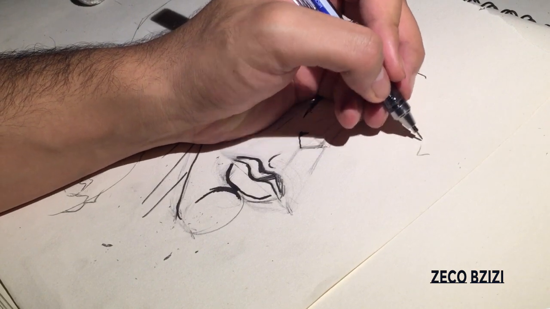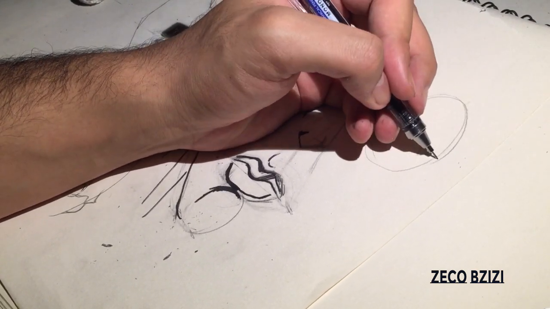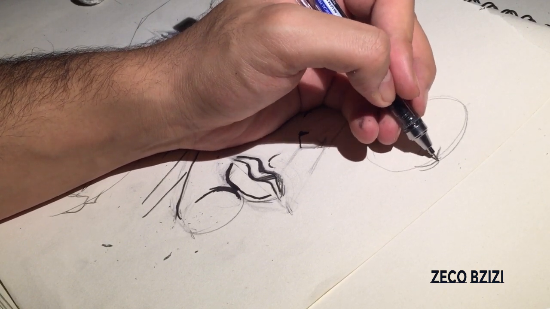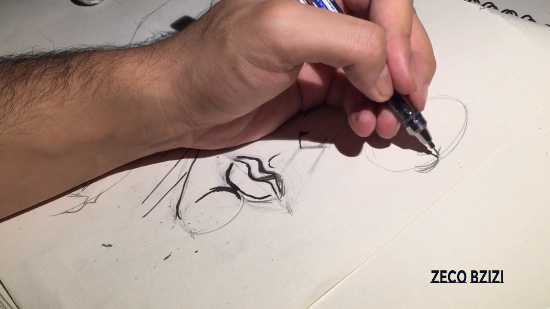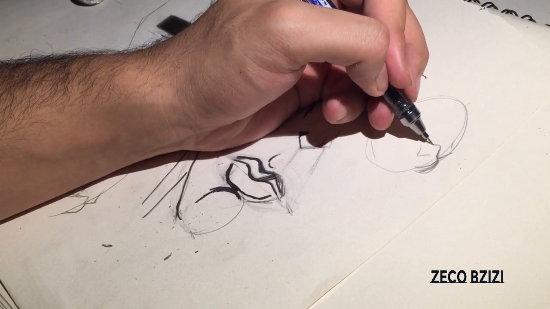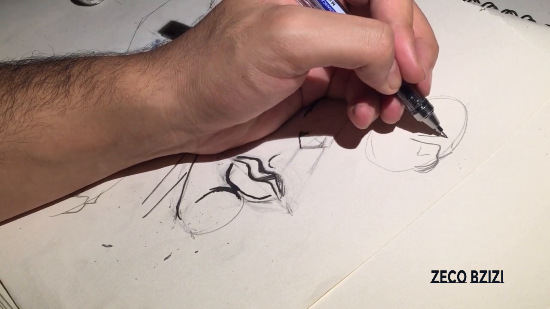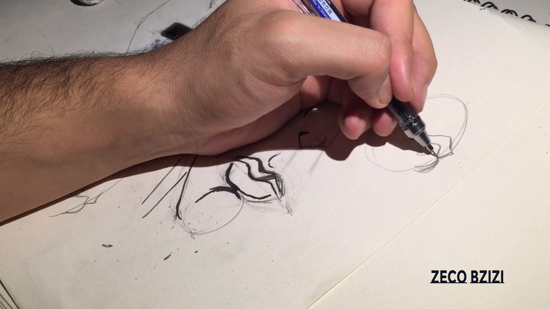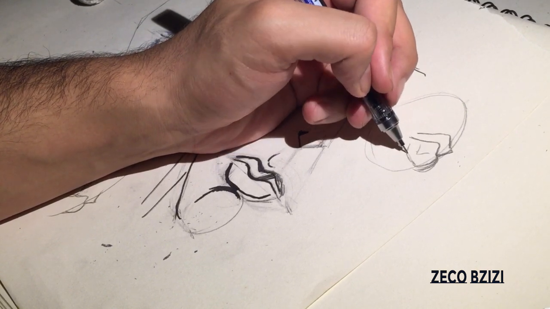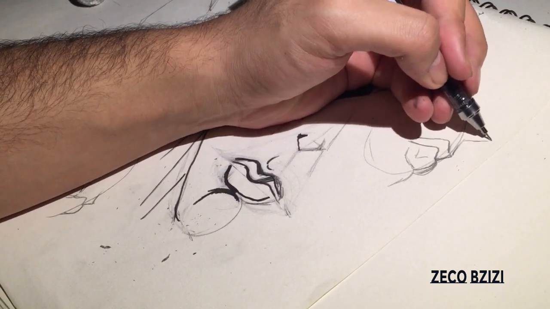I think this is better if I make it a bit bigger here to make it a bit closer. So I'm gonna make a circle here. This is the bottom lip, not too big, not too small, and the upper lip. It's the same shape, same method. It's not easy for real. It's really hard to draw these lips, like Jojo's lips and characters' lips.